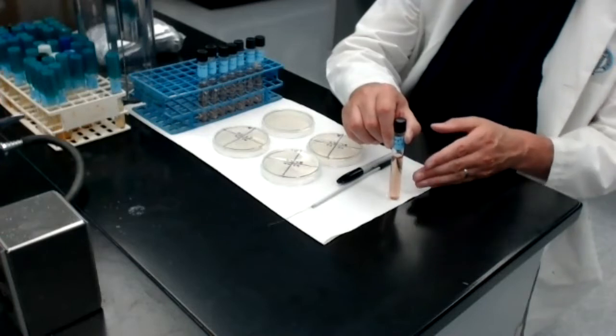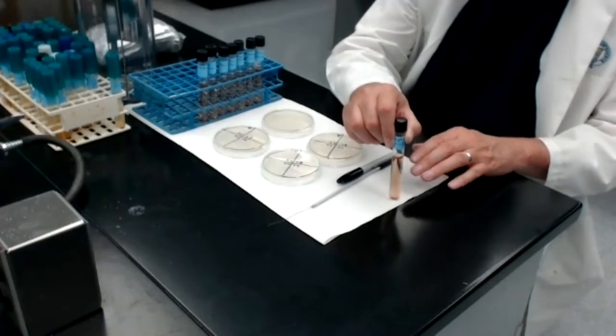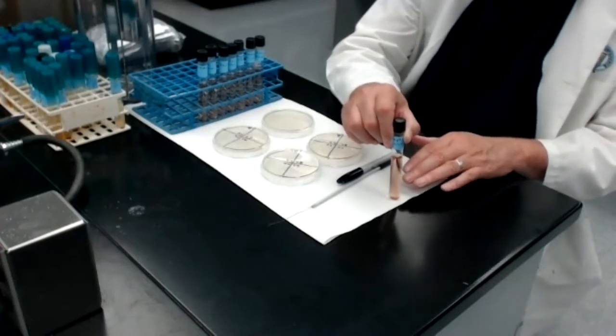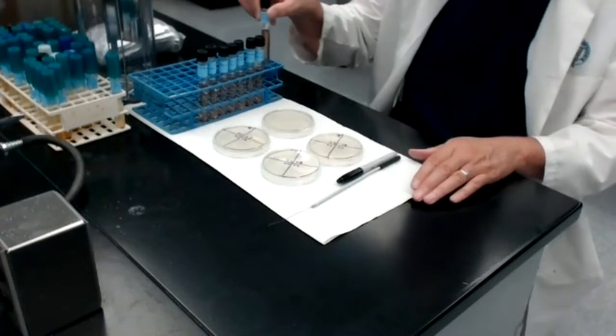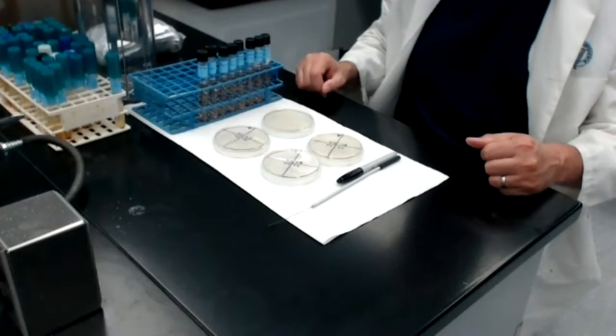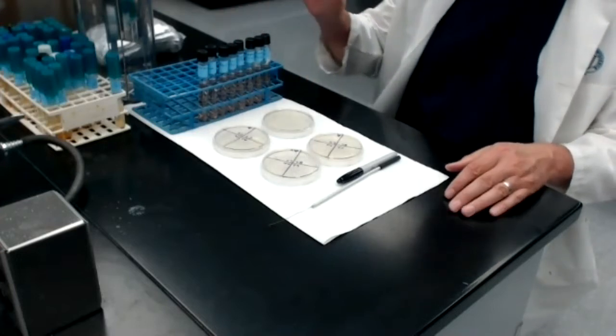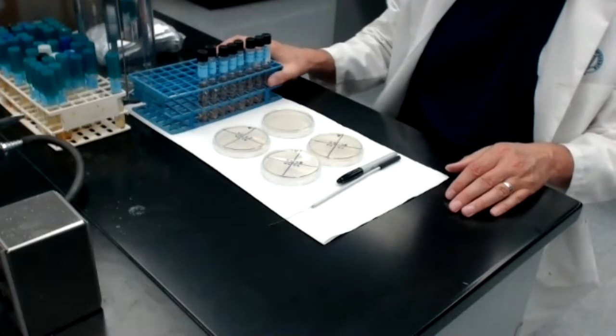If there's no mixing, then most of this broth that starts out without oxygen will remain without oxygen. So in a couple minutes, I'm going to begin inoculating these broths. I'm not going to do that right now because I want to show you something else.